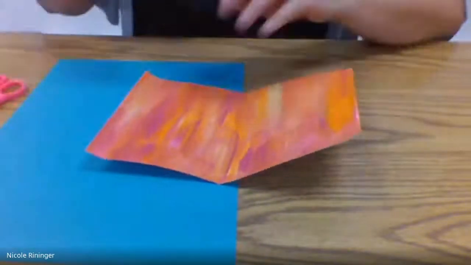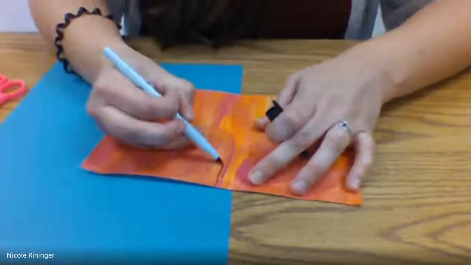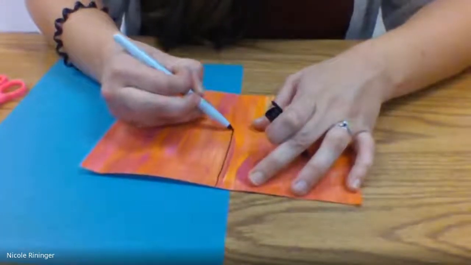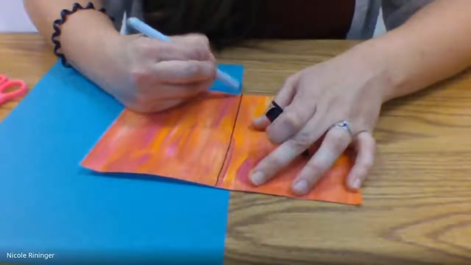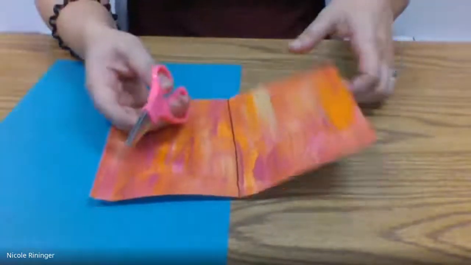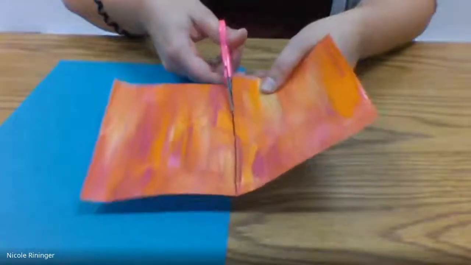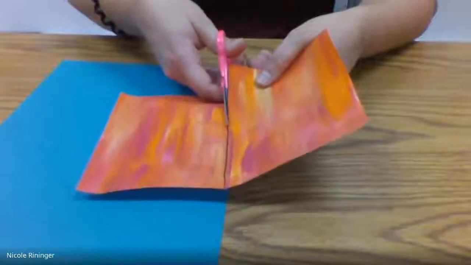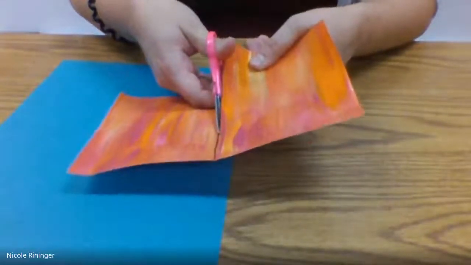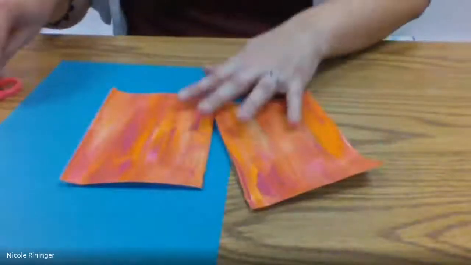Okay, I'm going to draw the line. So I'm going to just draw right down where I have my fold so it's easier to see when I cut it. So you can see that I have divided it in half. And now I'm just going to cut it. So I'm going to take my time. Okay, now I have two pieces.